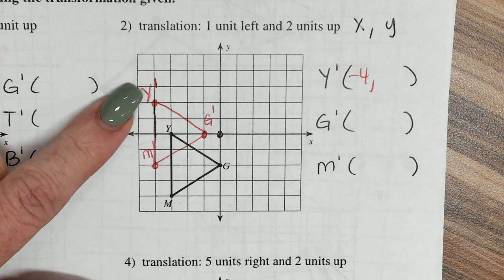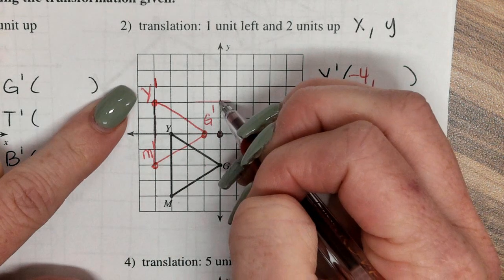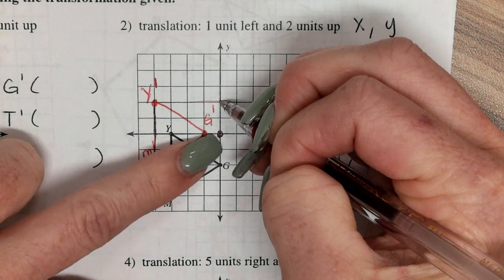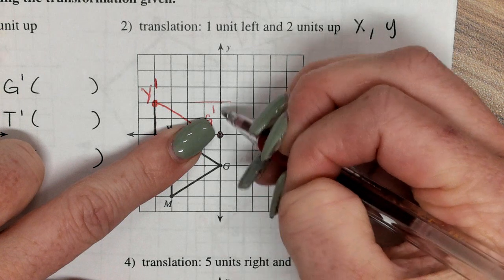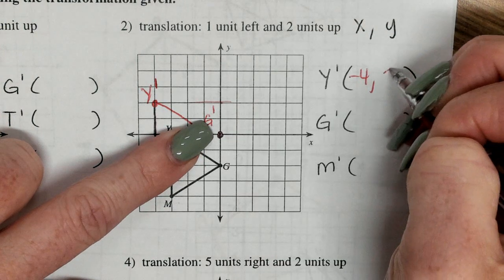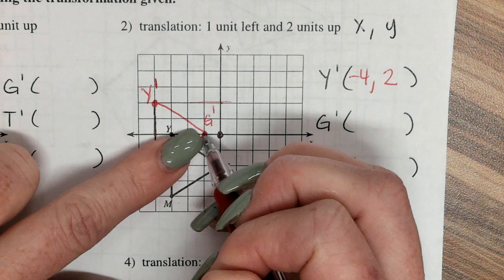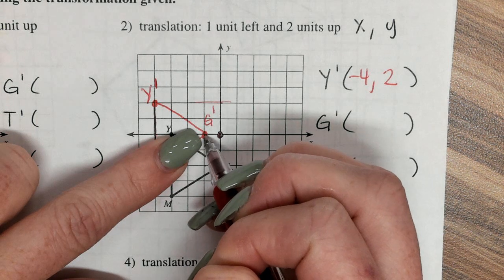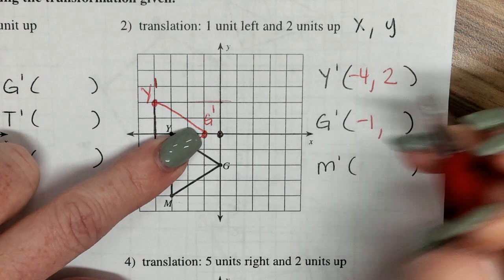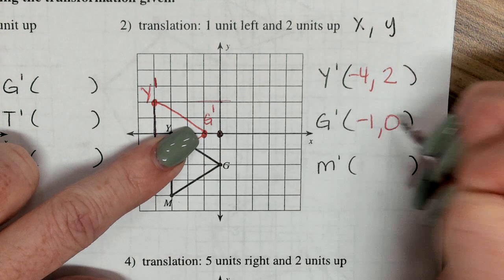Are we okay? Now we need a Y value. So I come over here. I'm right here on the Y axis for Y. This is 0. Where am I at? 2. Are we okay? Go to point G. Everybody stop. Where am I at on the X axis compared to 0? Negative 1. Where am I at on the Y axis? At 0.